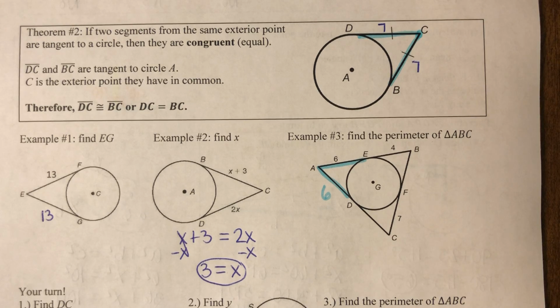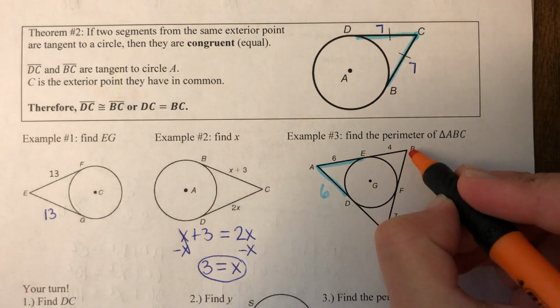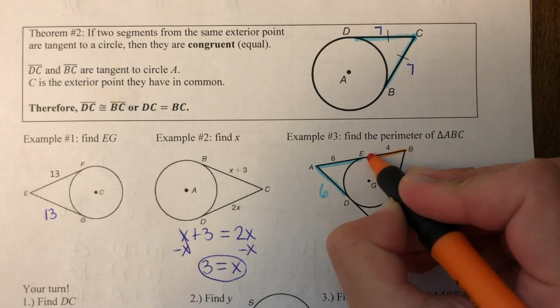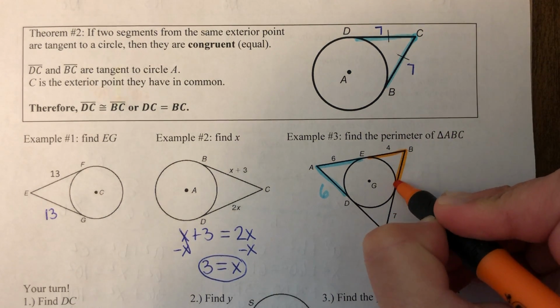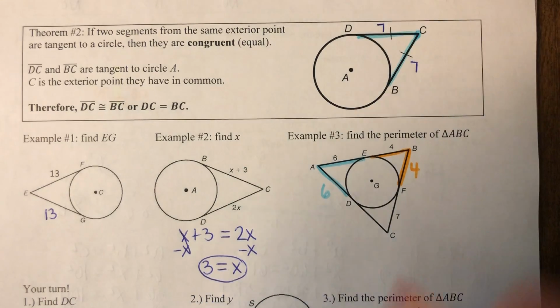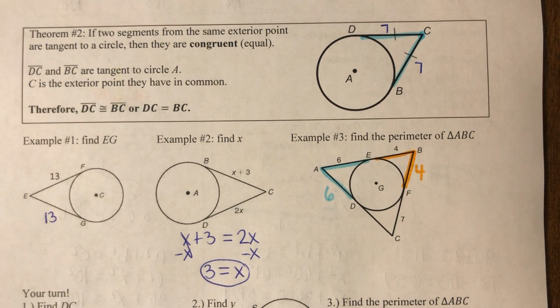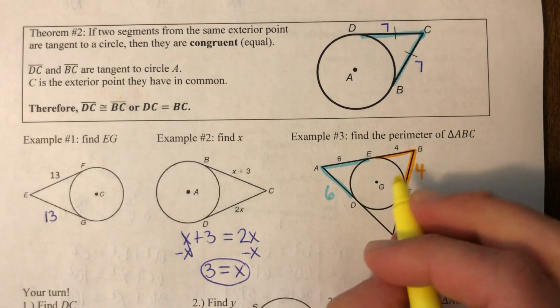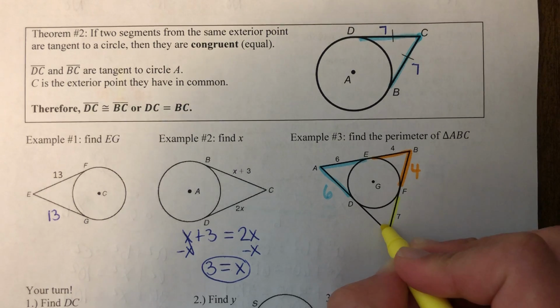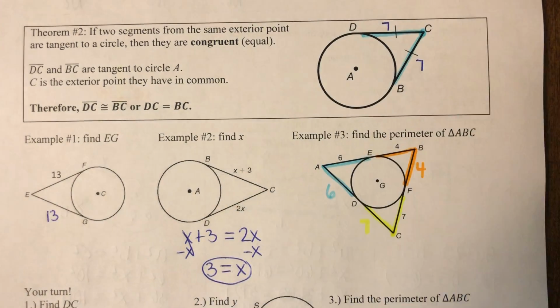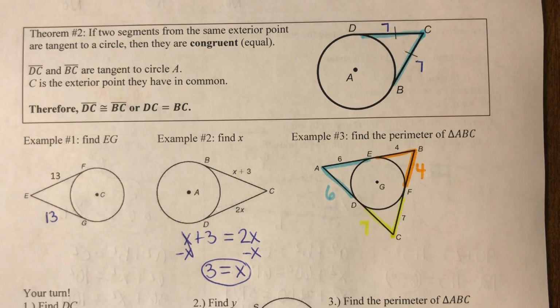Let's find another pair of tangents. Now I'll come from B. B going to E is 4. The one it matches up with also comes from B, so BF is also 4. I have another pair of tangents coming from C. C to F is 7, which means C to D is also 7. That one's hard to see in yellow.